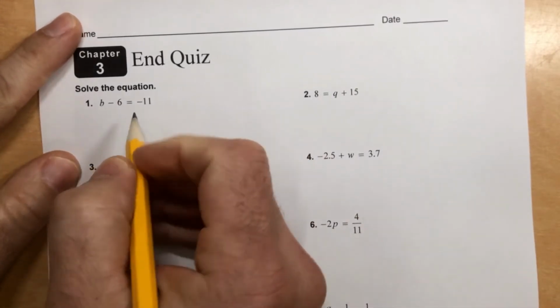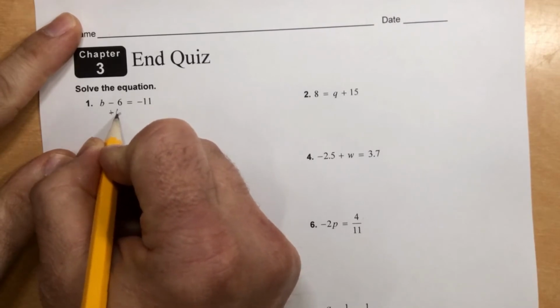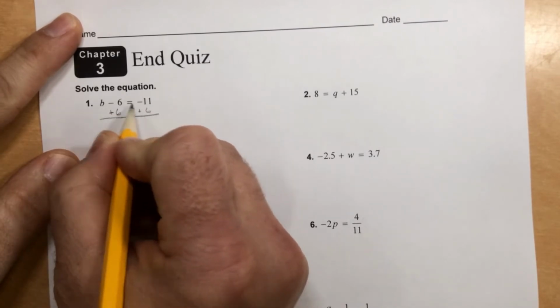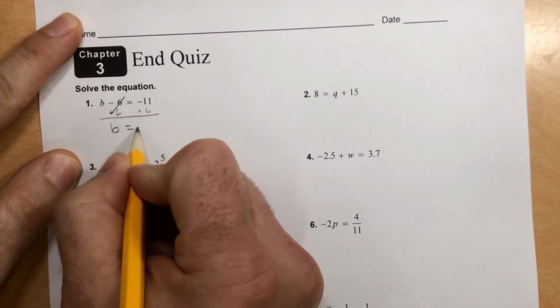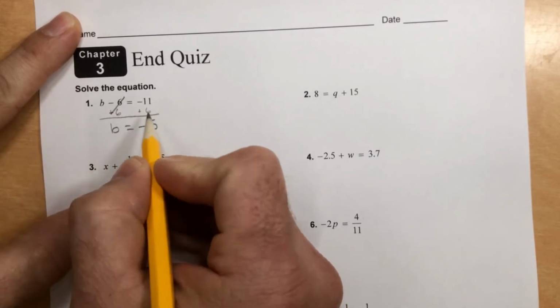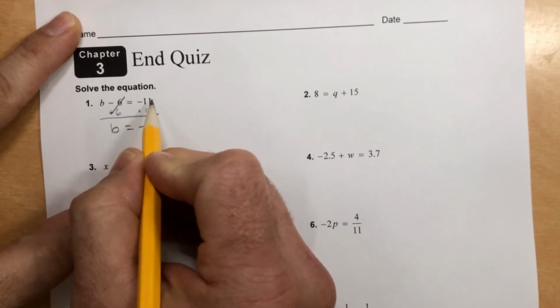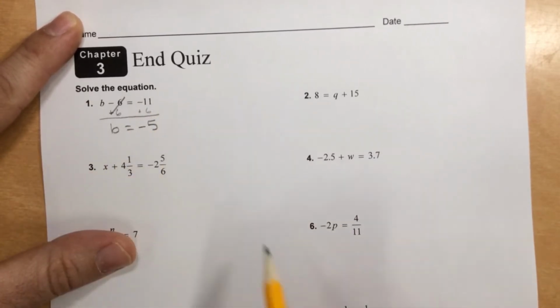B minus 6 equals negative 11. Of course, we add 6 to both sides, which will give us B on this side. Negative 11 plus 6 leaves us with negative 5. Subtract. Keep the sign of the larger absolute value, which is the negative in this case.